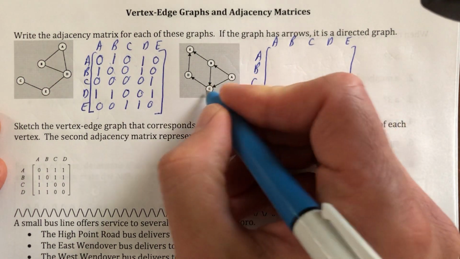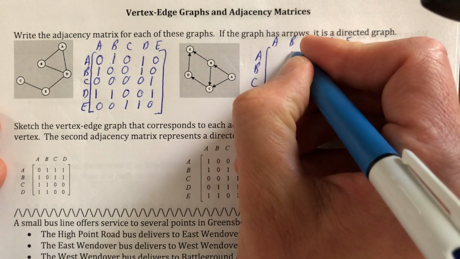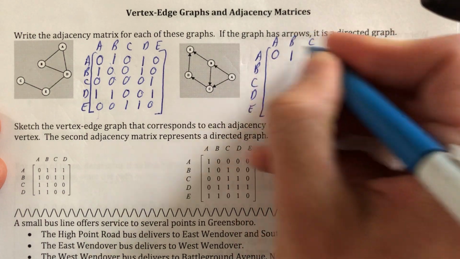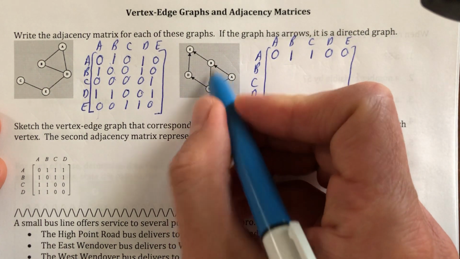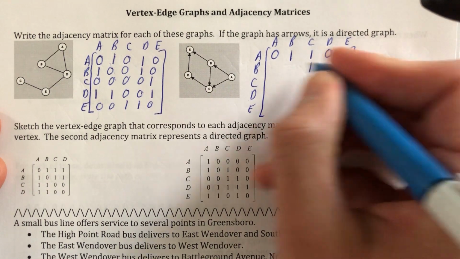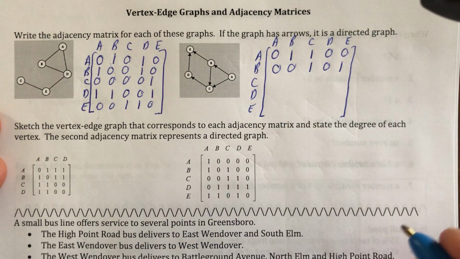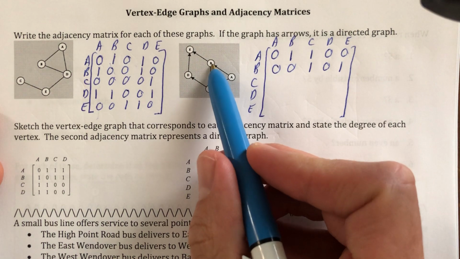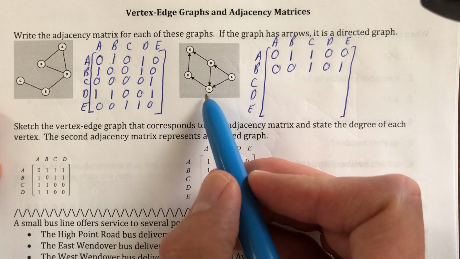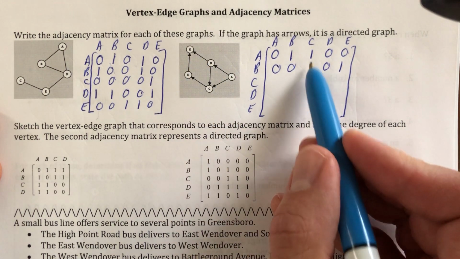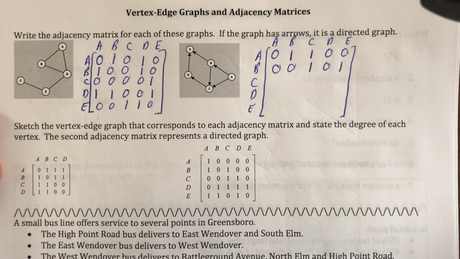A goes to B and C. Everything else is a 0. B goes to C and E. Everything else is a 0. You can see where this is going. And I say B goes to C and E. What I really mean is there is one path from B to C, one path from B to E, and that's why we put a 1 there, okay? If it'd be 2 or 3 paths, we'd do that instead.